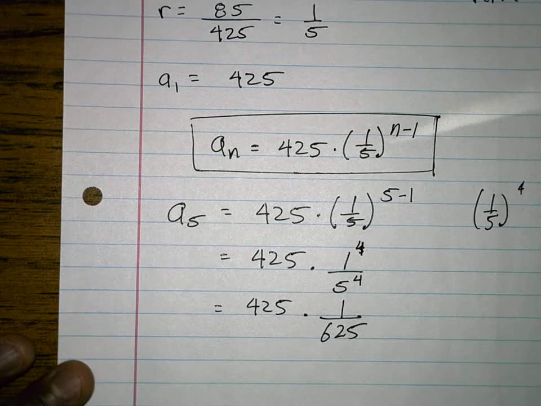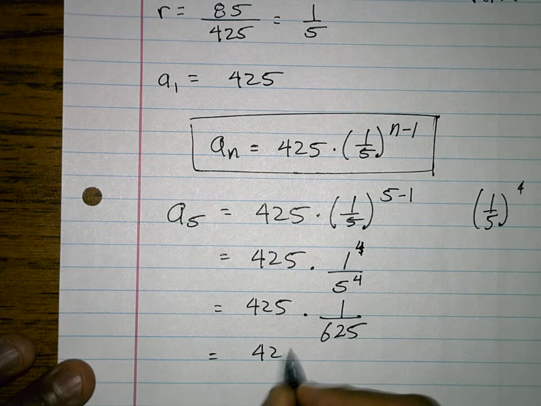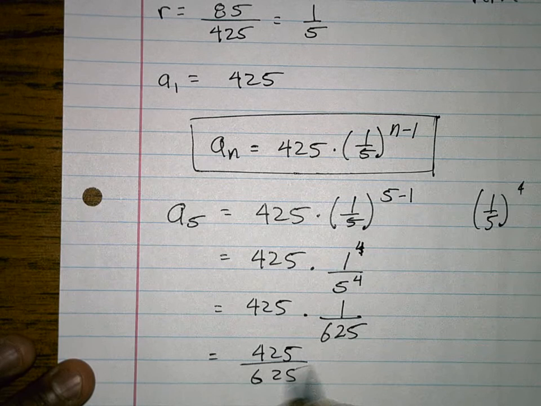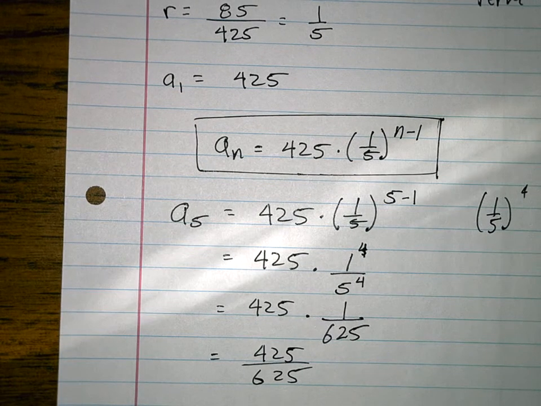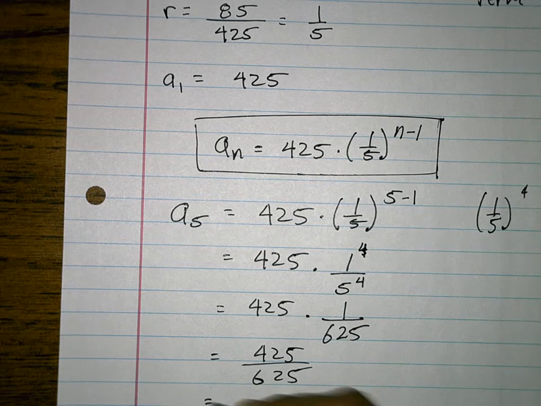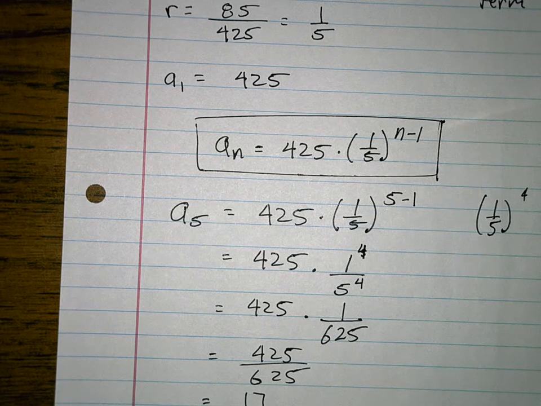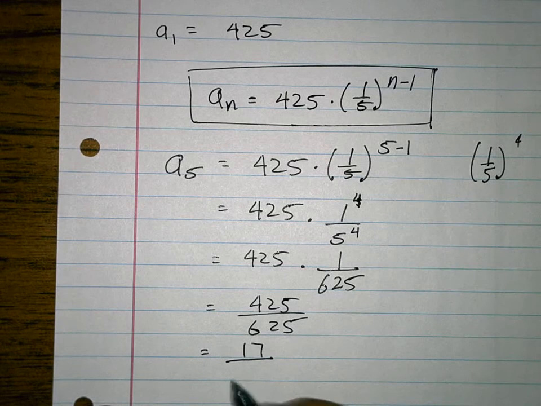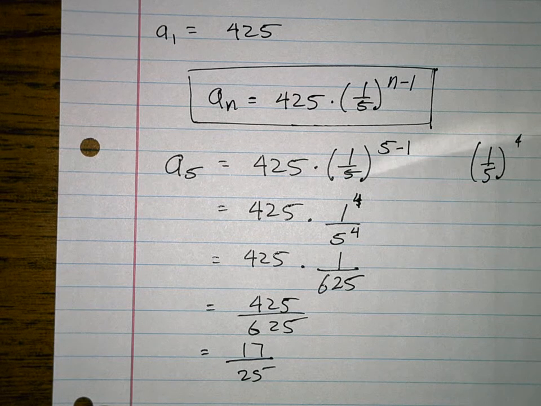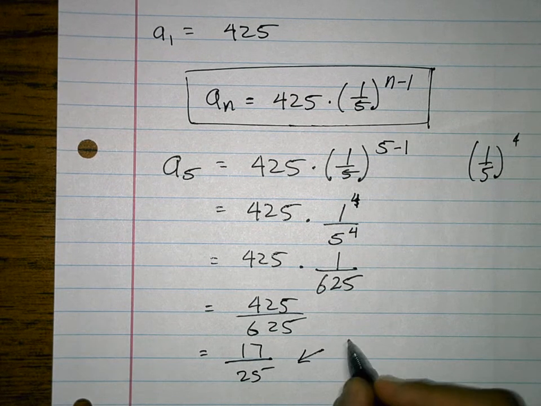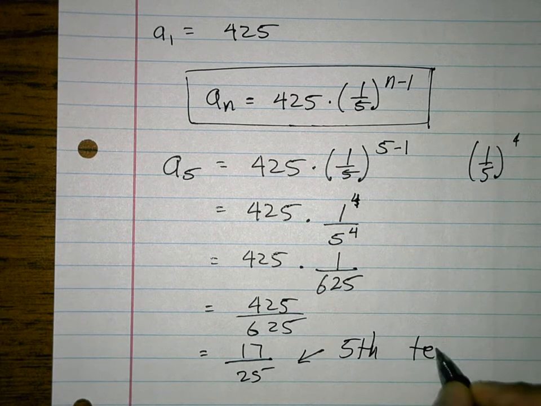So I multiply straight across, and I get 425 all over 625. Okay, and I can divide both of those by at least 25. So 425 divided by 25 is 17. And 625 divided by 25 is 25. So that is my fifth term.